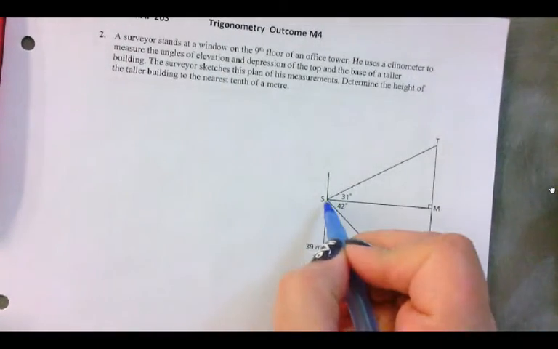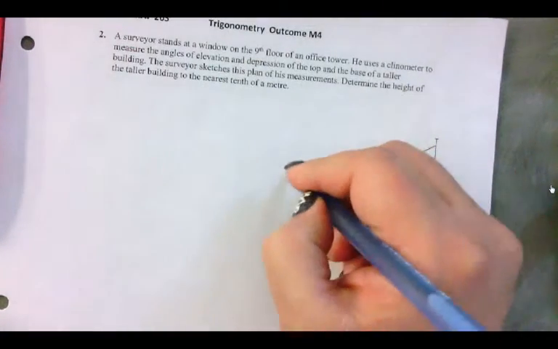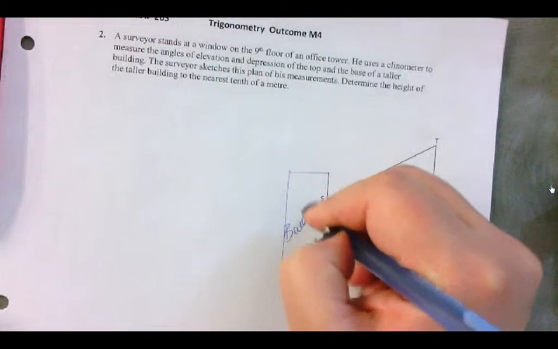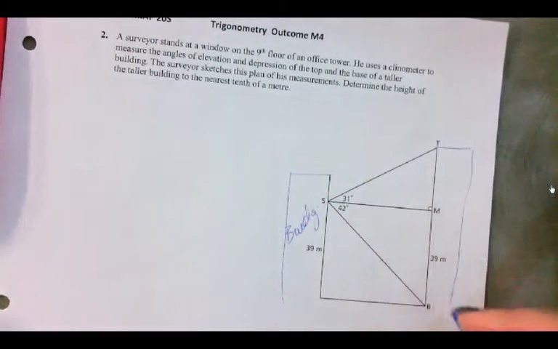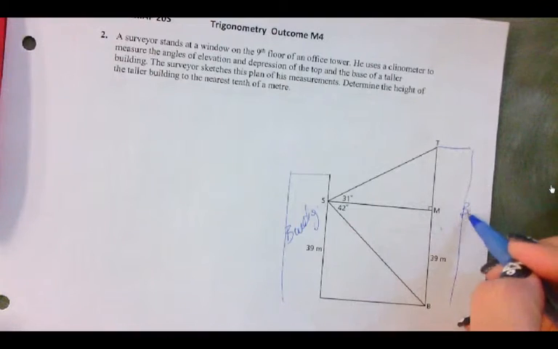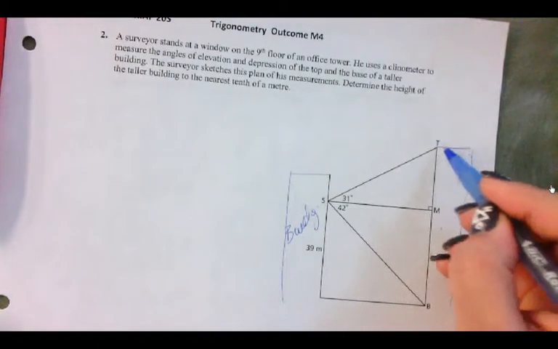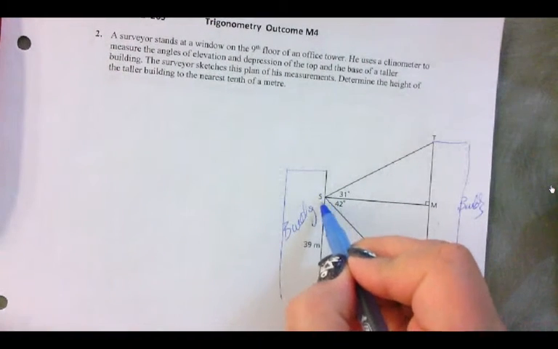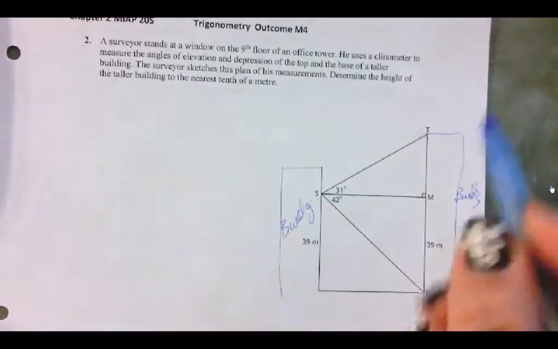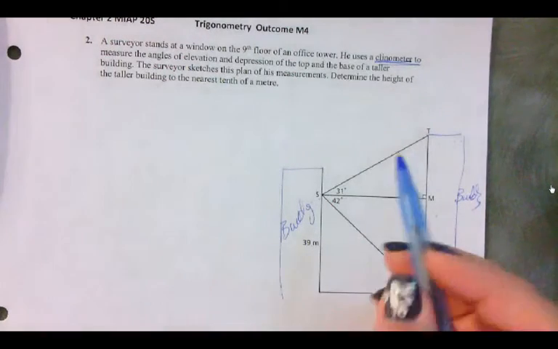So this one here, the surveyor is standing in a building. So this here is a building, and this here is another building. This is a taller building, that's why it's called T. And this is S because that's where the surveyor is standing. He uses a clinometer. Now a clinometer is like a protractor, but you hold it up and there's something that dangles and you can read off the angle of how high up something is, so the angle of elevation and the angle of depression from where they're standing.